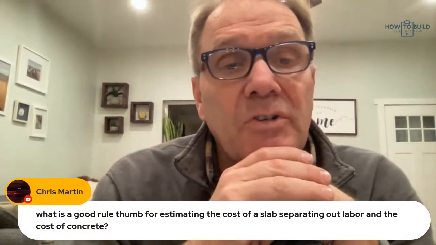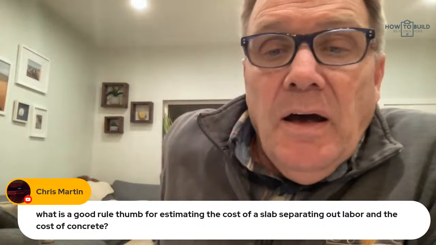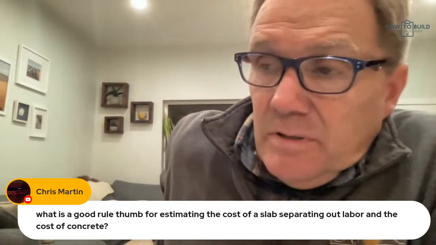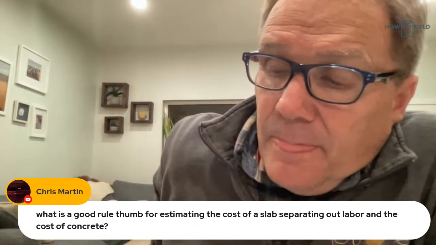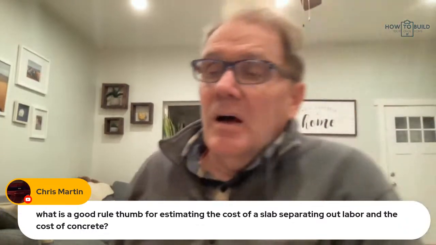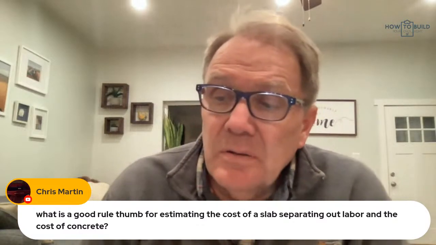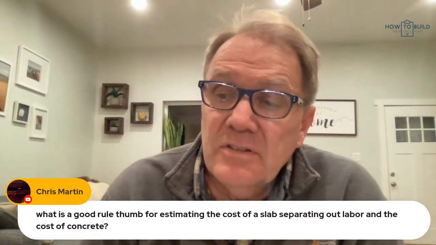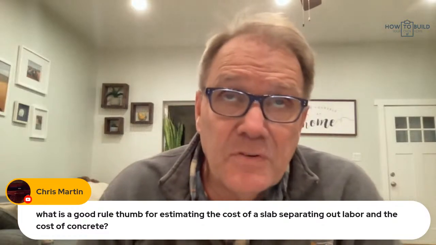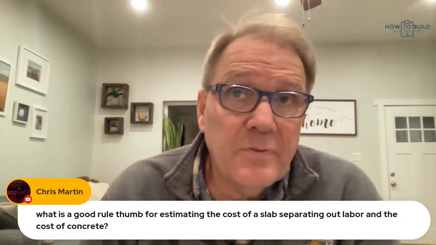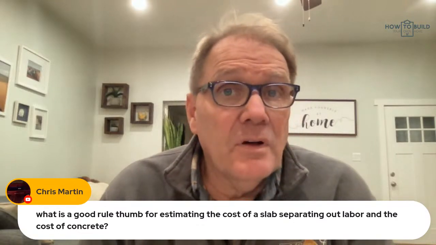Chris Martin, what is a good rule of thumb for estimating the cost of a slab, separating out labor and the cost of concrete? Ooh, that's a hard one. I would say that labor could be roughly 60 to 75% of the cost. Actually, the labor of concrete could be anywhere from 50 to 80 to 85% of the total cost.